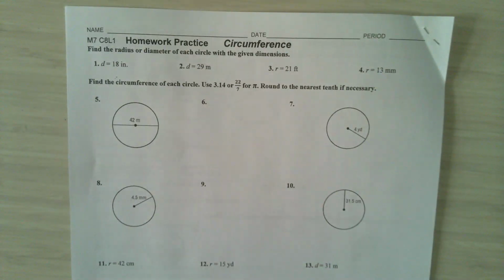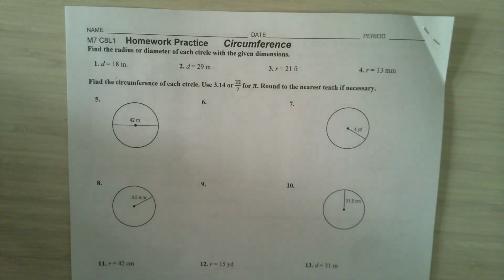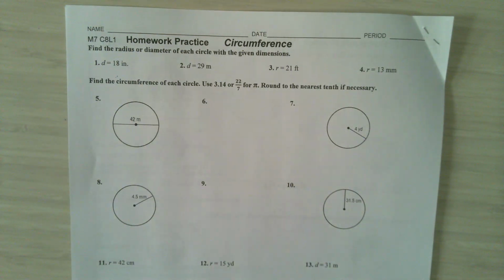So a total of 22 plus these easy 4 problems to do for your classwork or homework if you don't finish it in class.